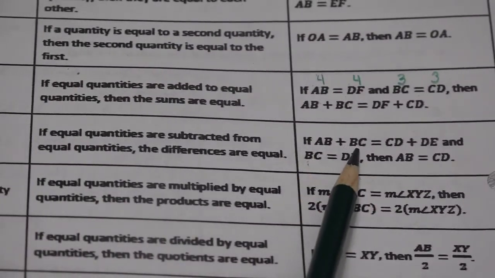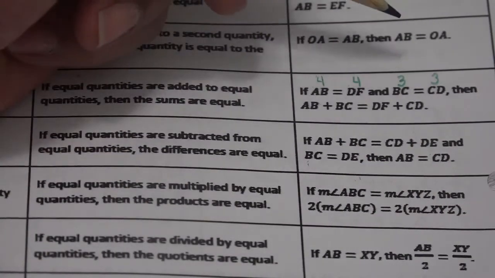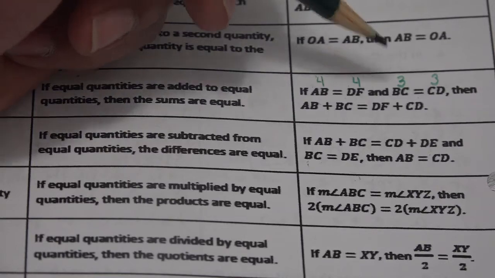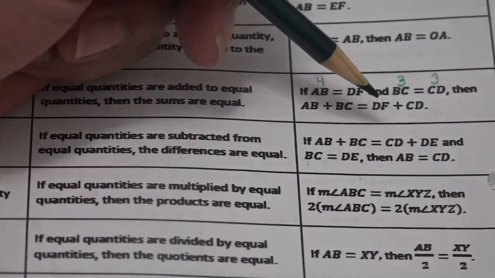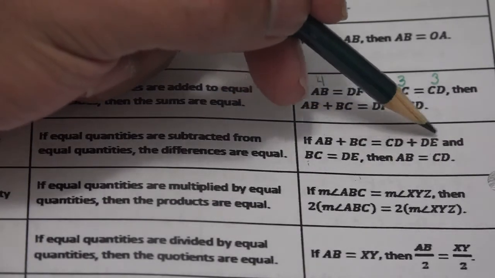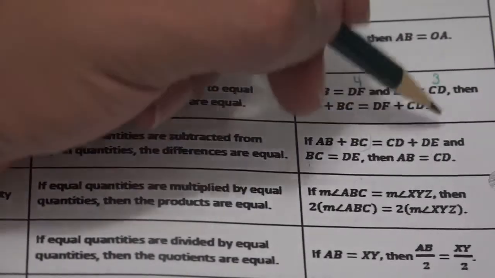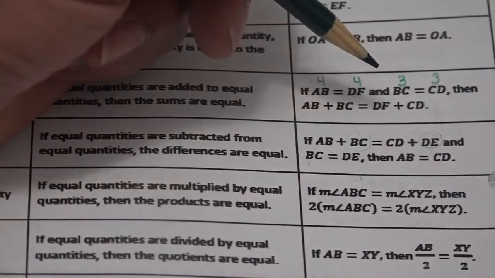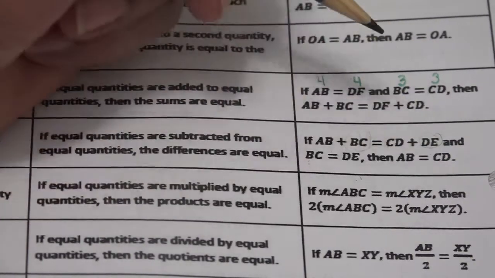If AB plus BC equals CD plus DE, and if we subtract CD, then BC equals DE, and AB equals CD.